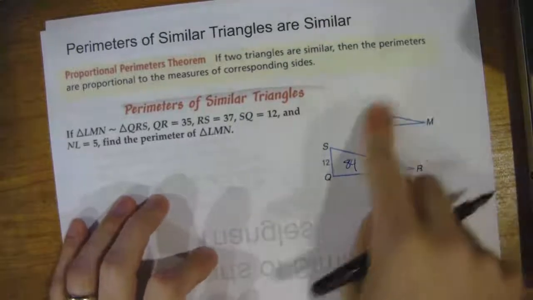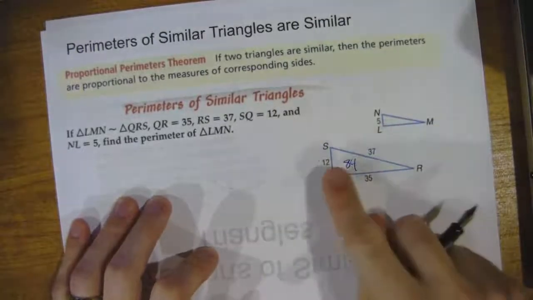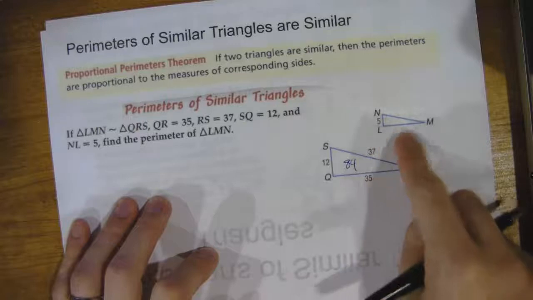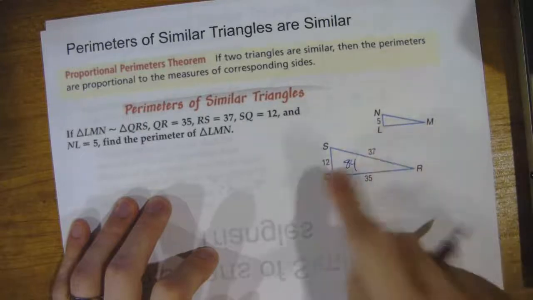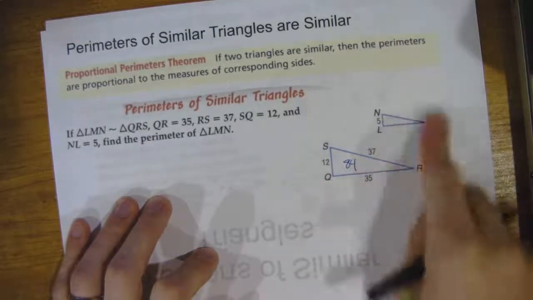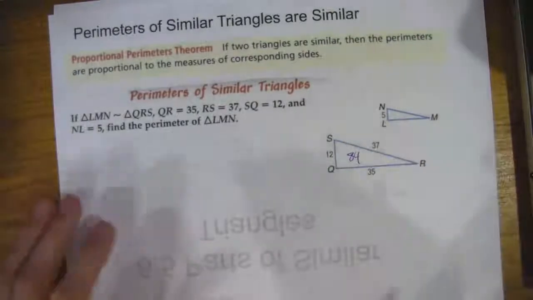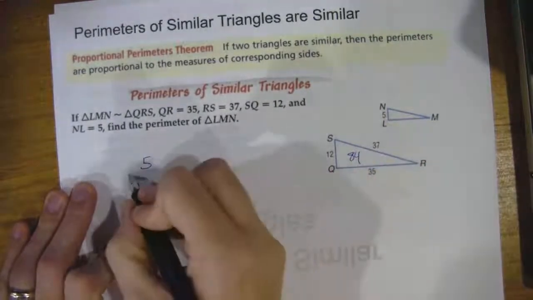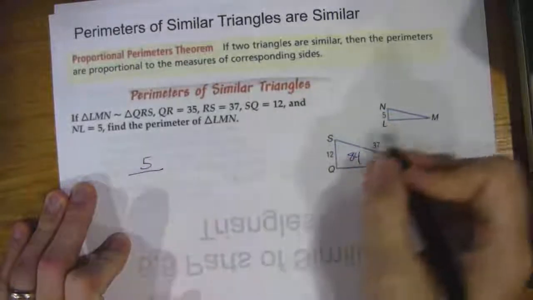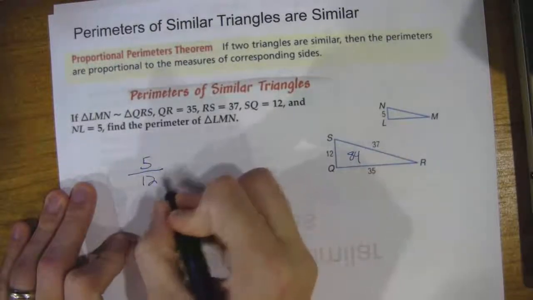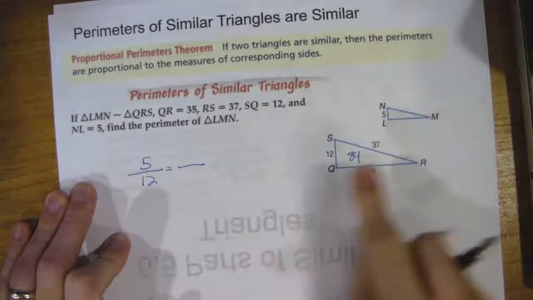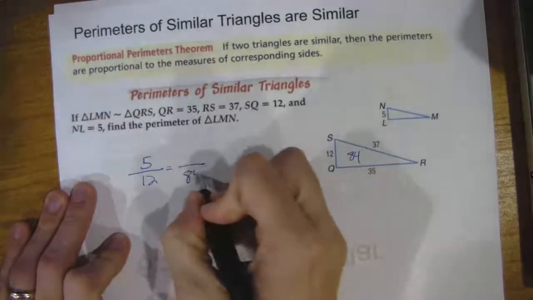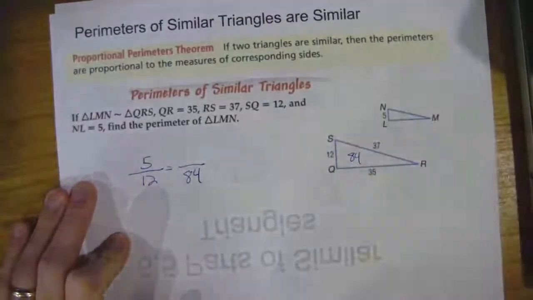In order to find the perimeter here, we've got a couple options. One option is to keep setting up proportions for each side using this first one, 5 and 12, find the other two sides, and then add them together. That works. A quicker solution would be, for example, I've got 5 on the smaller triangle, and that matches up with, say, 12 on the larger. And I know the perimeter of the larger triangle, in this case, 84. What I don't know is the perimeter of the smaller.